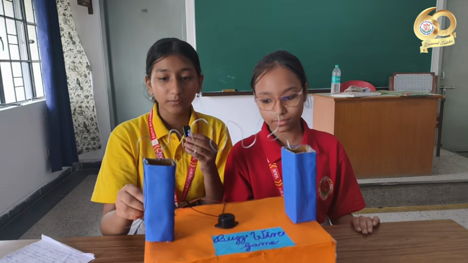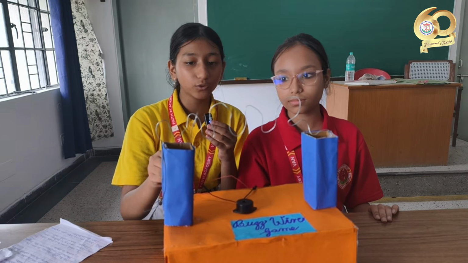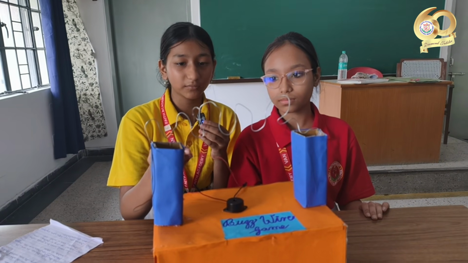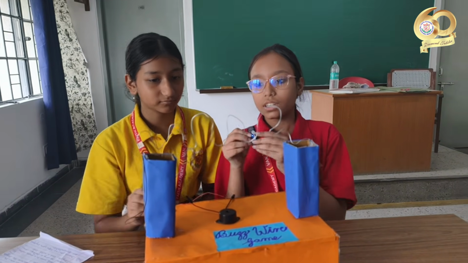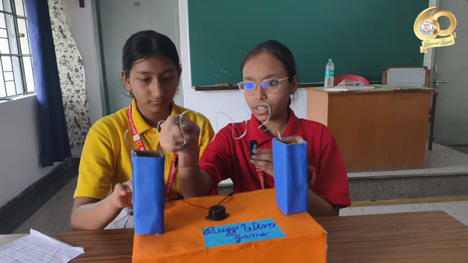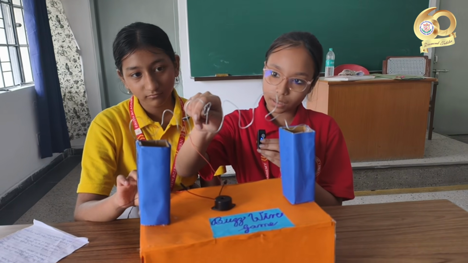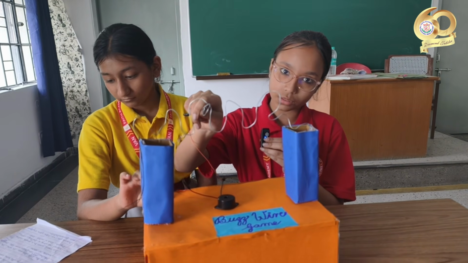In this game, the player has to move the metal loop without touching the metal wire. If the loop touches the wire, the electric circuit is completed and the buzzer makes a sound.